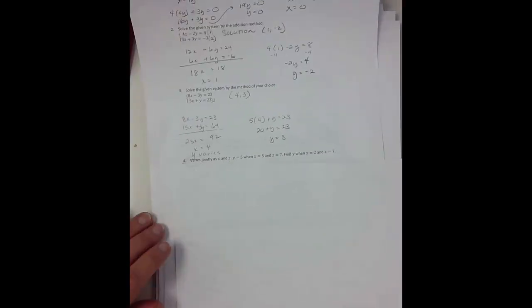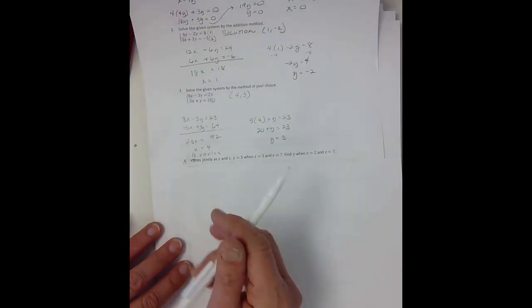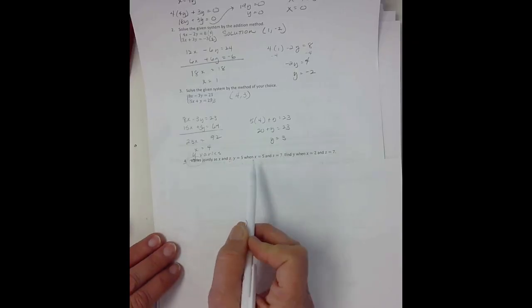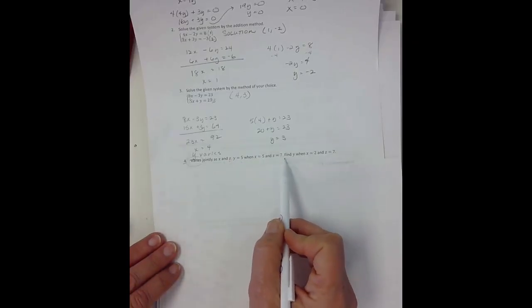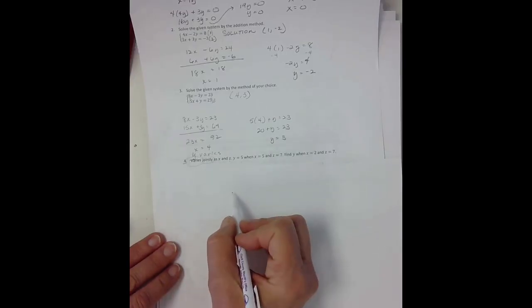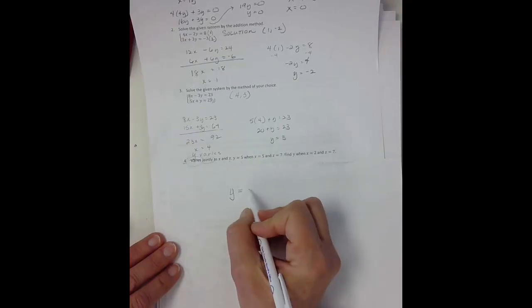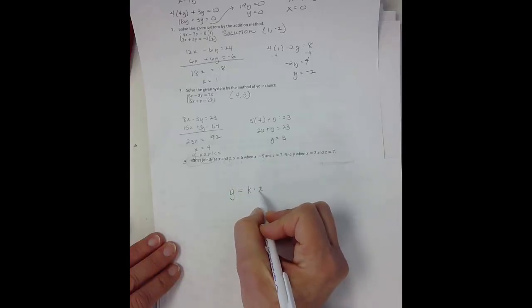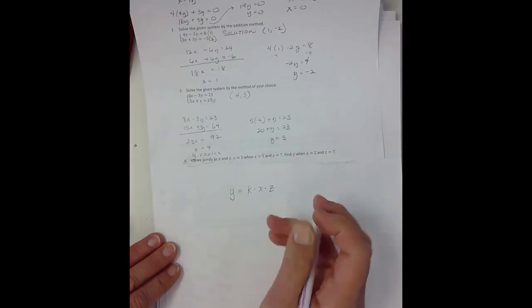So number 4, again it says y varies jointly as x and z, and when y is 5, x is 5, when z is 7. So if it's going to vary jointly, that means it's going to be in the linear fashion. So when you do that, you're going to go y will equal, I'm going to go ahead and write it as k times my x times my z. And that's what varies jointly would mean.